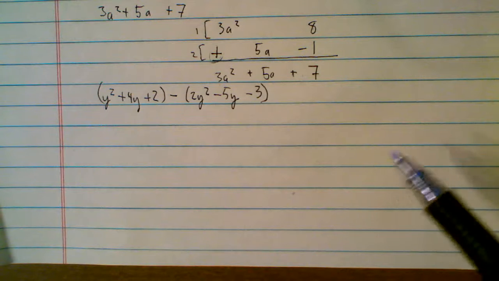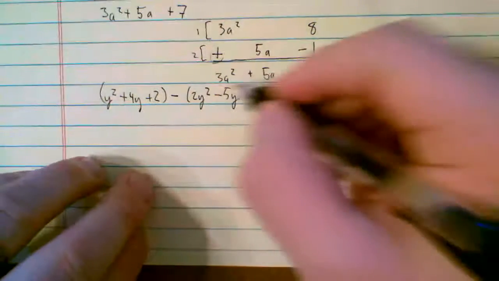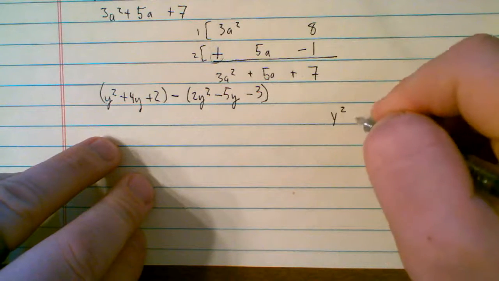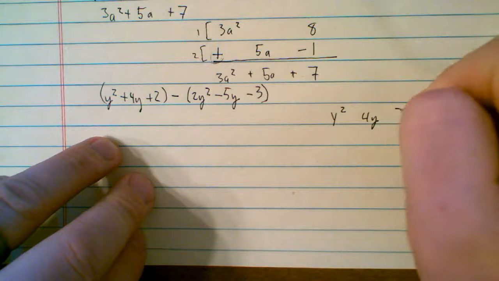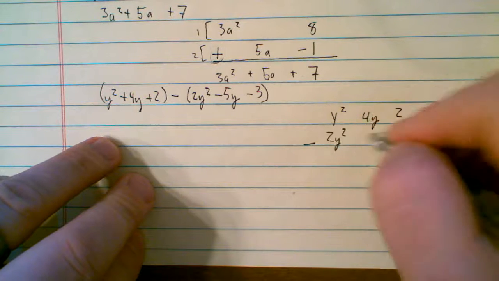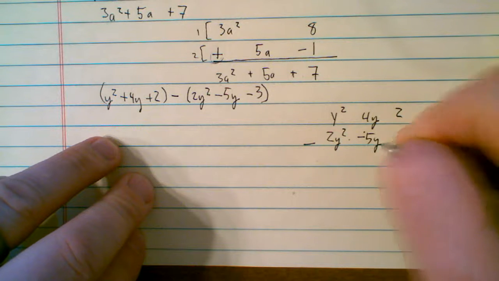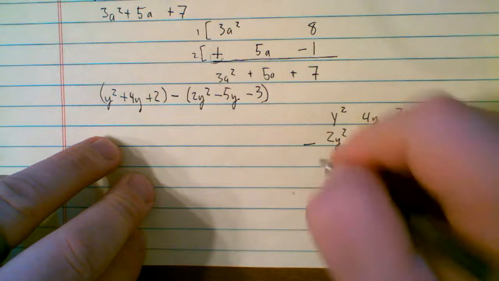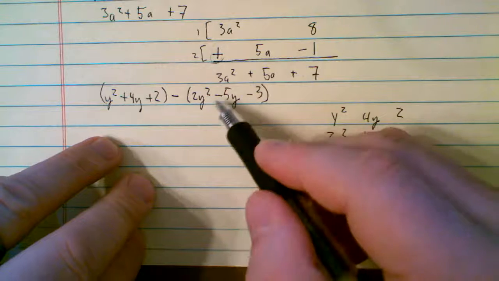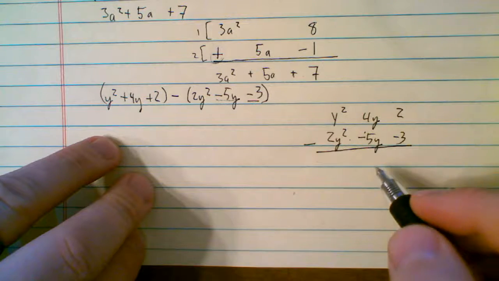In this case, it works pretty well to use the vertical method, where we take them and put them on top of each other, just like we did here. So we take y squared, 4y, and 2, minus 2y squared, minus 5y, and minus 3. So now I did the minus 5y and the minus 3 because in our equations, this is minus 5y and this is minus 3. So we have to respect that.